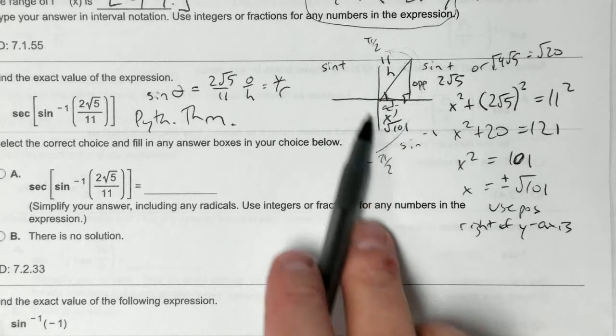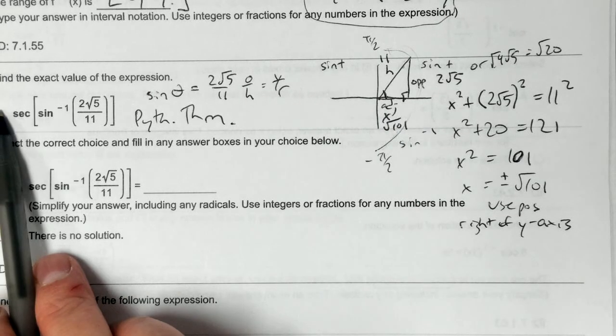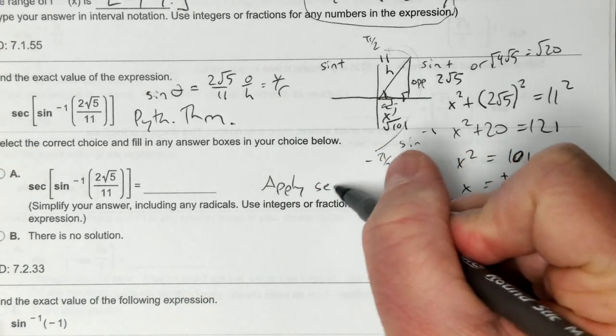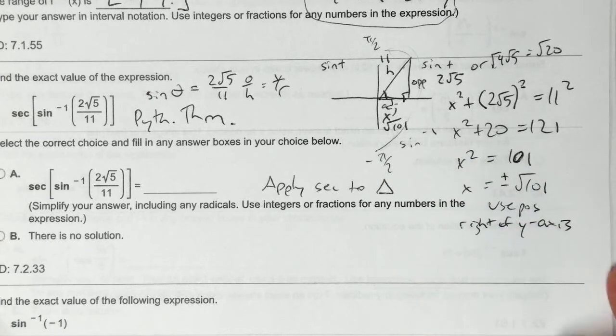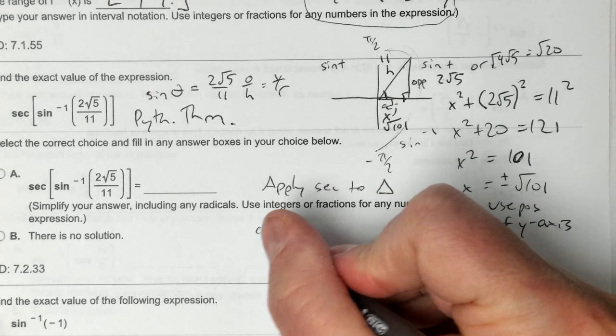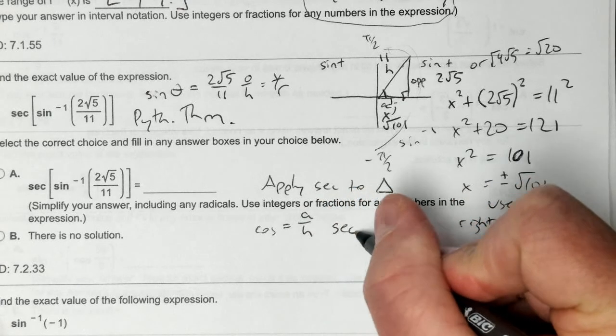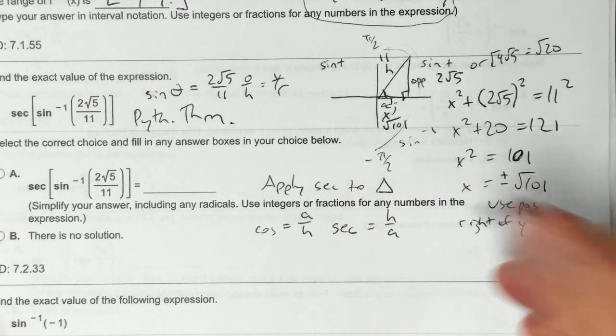Now that our triangle is drawn, we need to apply secant to the triangle. So cosine was adjacent over hypotenuse, so secant is hypotenuse over adjacent.